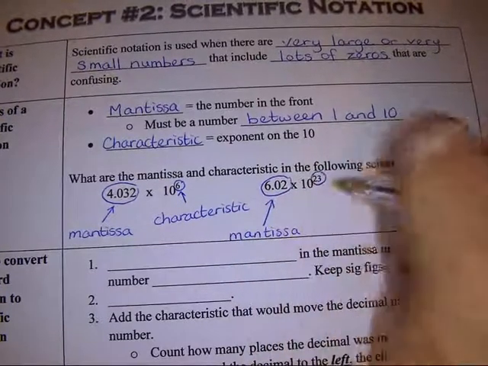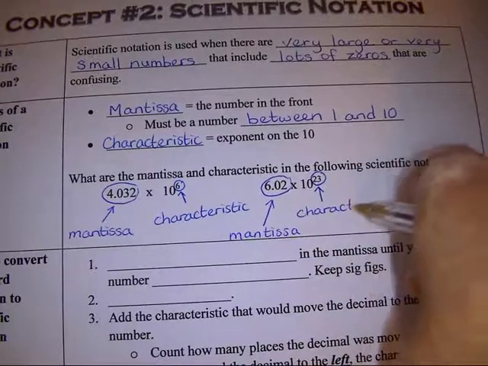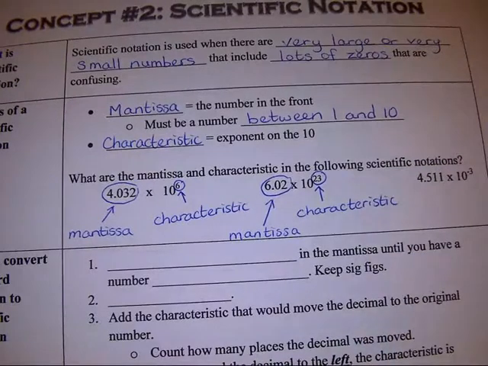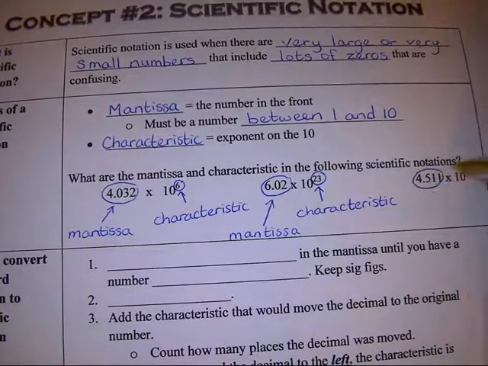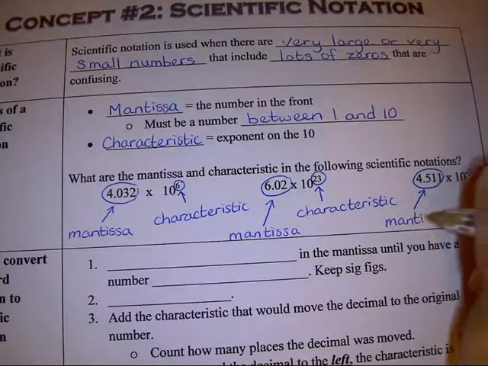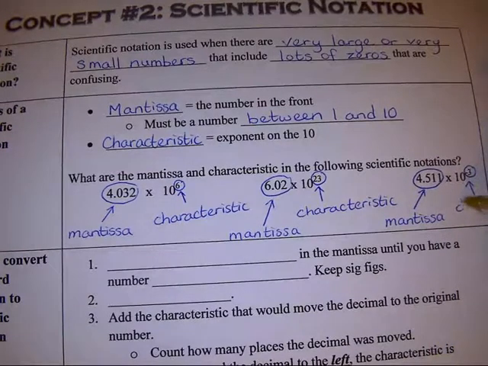The 23 is the characteristic. And in this third example, 4.511 is the mantissa, and the negative 3 is the characteristic.